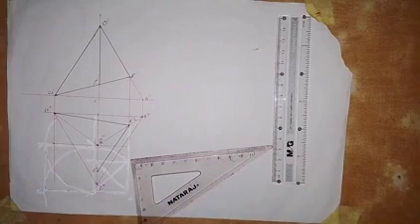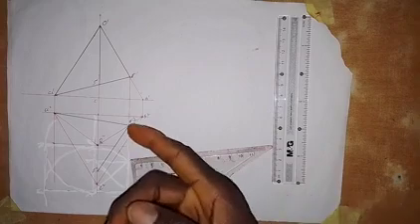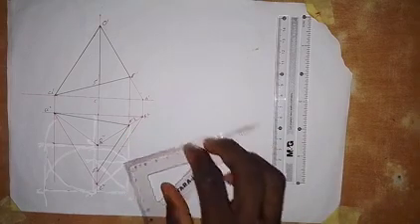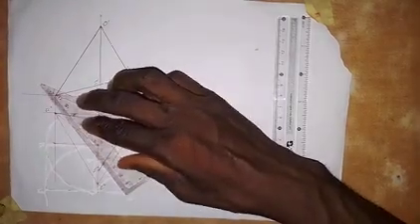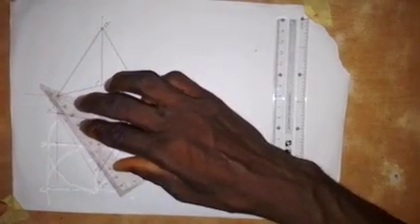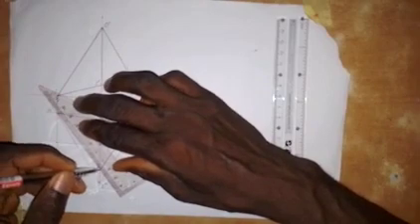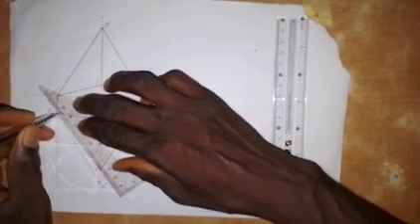Since it is truncated, we have to cut off the part that is cut off in the front elevation. So that's what I'm doing now. Also, I'm going to connect this point S2 A2 together like this.